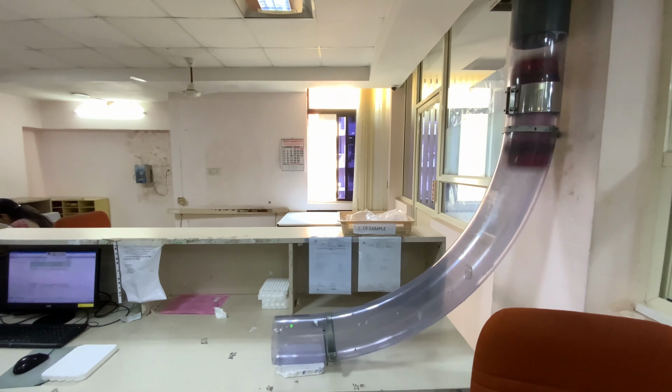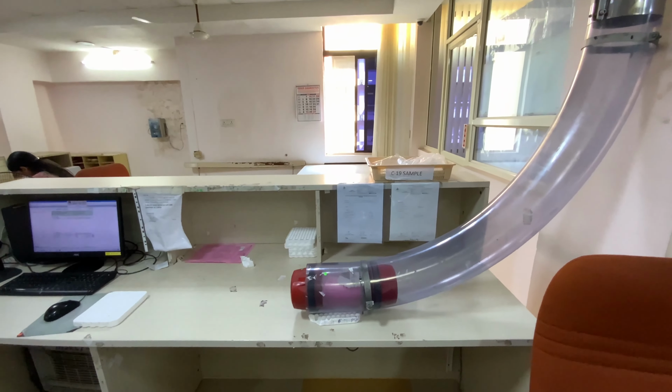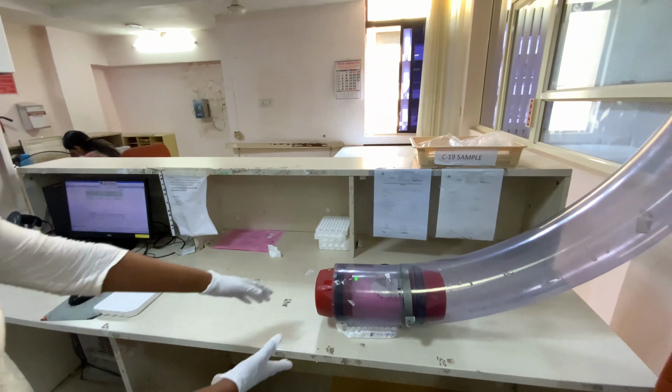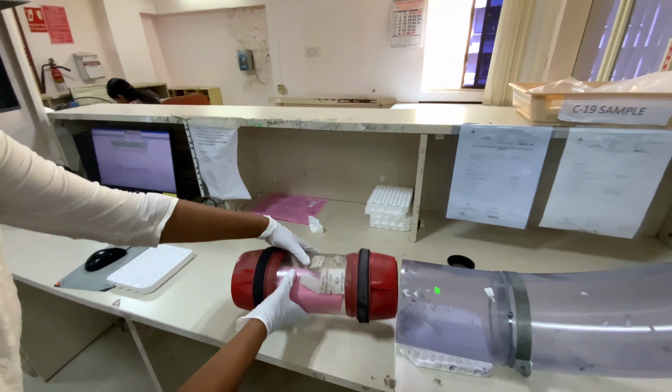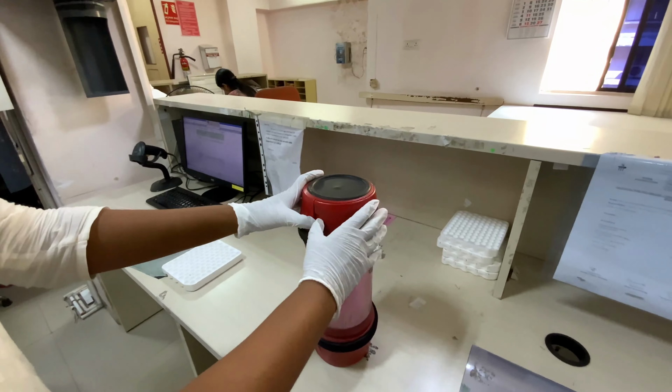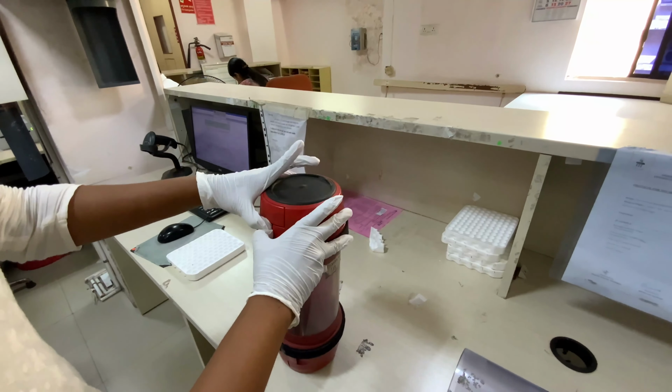The samples arrive to the lab via the pneumatic chute. The box is opened and the samples and the test request form are taken out.